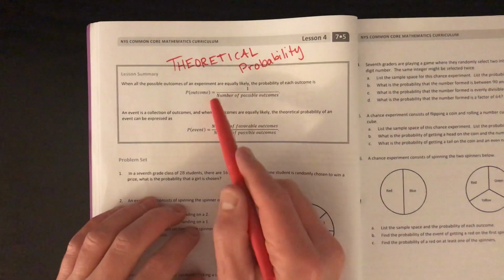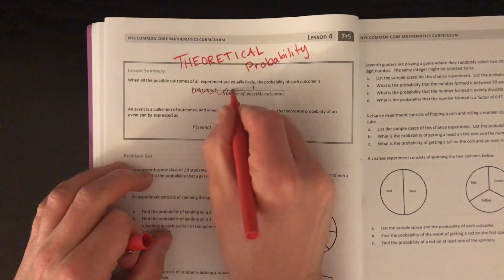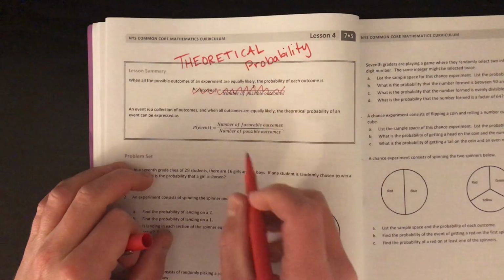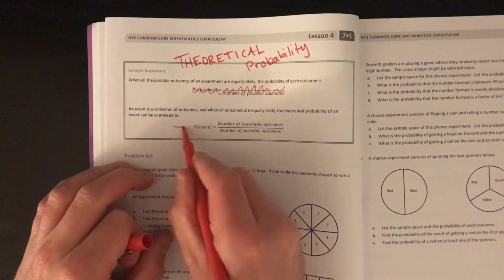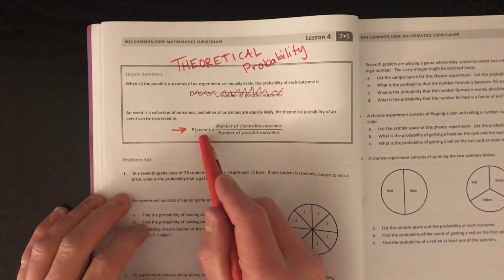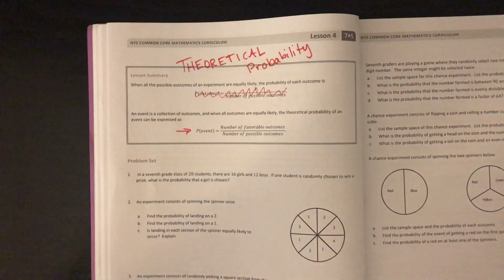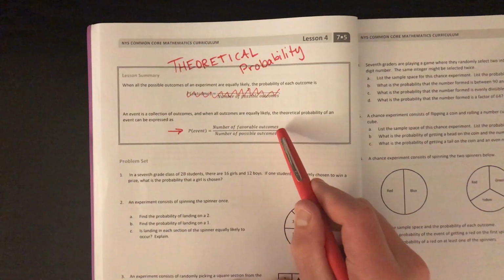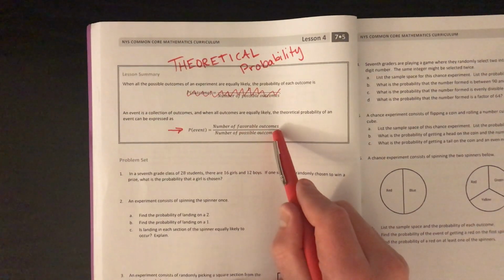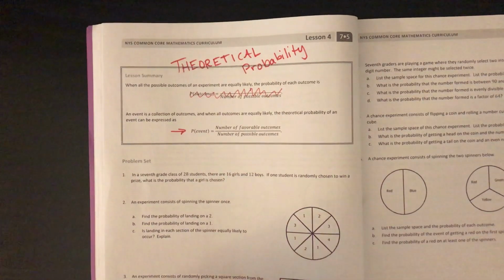Let's not worry about this one too much. This is a simplified version of it. We don't need to worry about this. This is the general one that is more important in my opinion. So the probability of some event happening, some outcome, the thing that we're looking for to have happen, is the number of favorable or desired outcomes divided by the total number of possible outcomes.